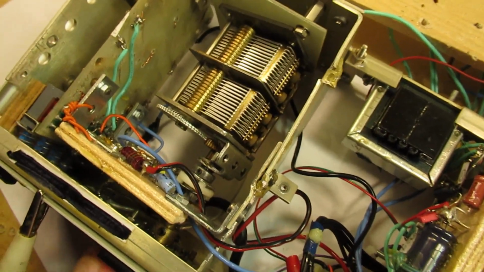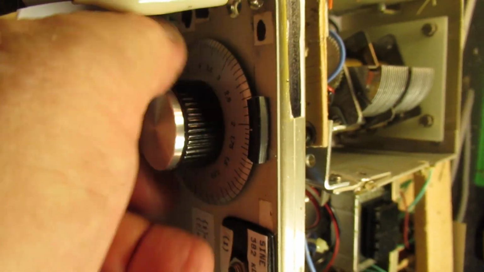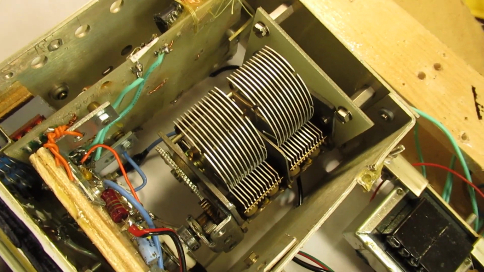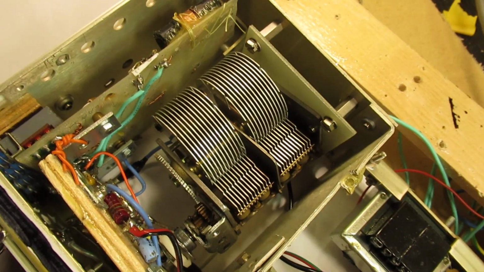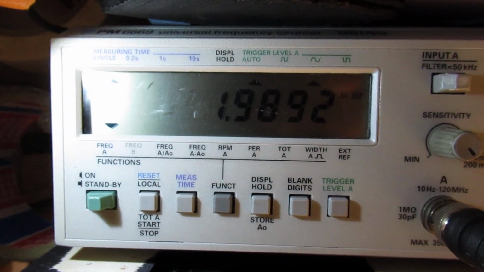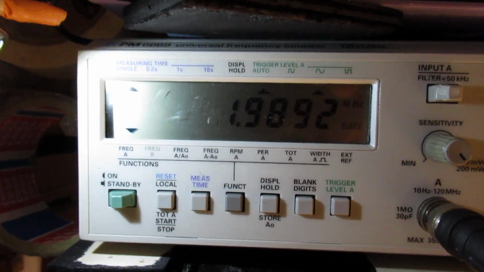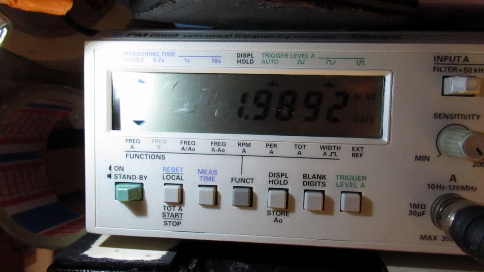So, well, go back to the circuit, and of course, when we make the capacitance smaller by tuning this knob, the frequency goes up. Completely classical. Classical radio theory. And we are now on 1.98 megahertz. So 1980 kilohertz.